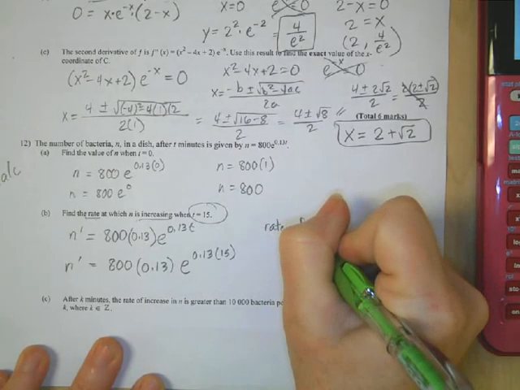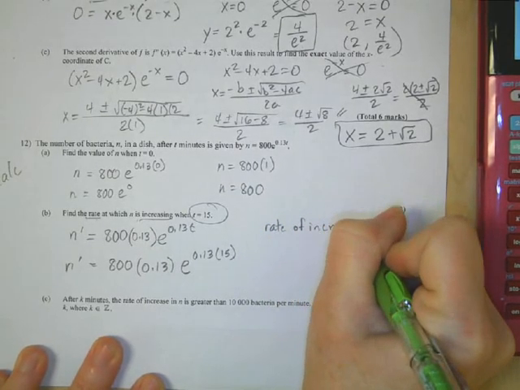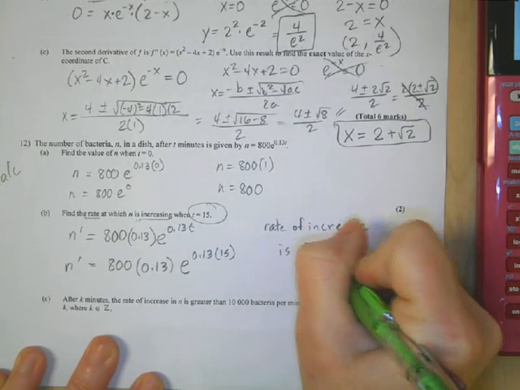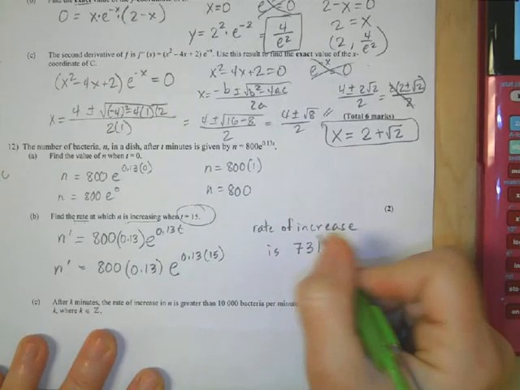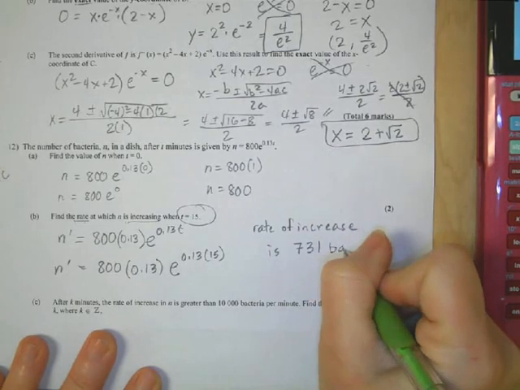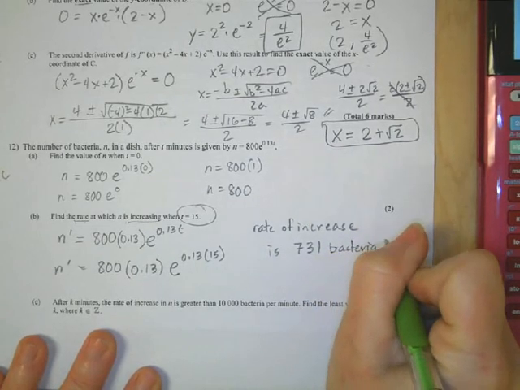So that would be, find the rate, the rate of increase is 731. What are my units? Bacteria per minute.